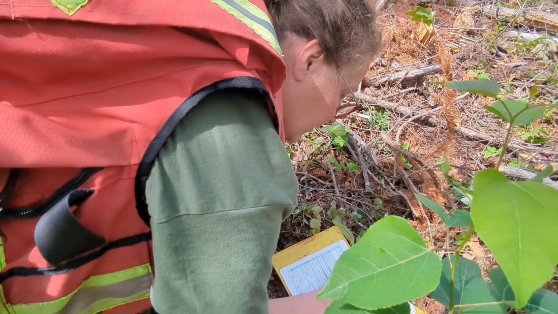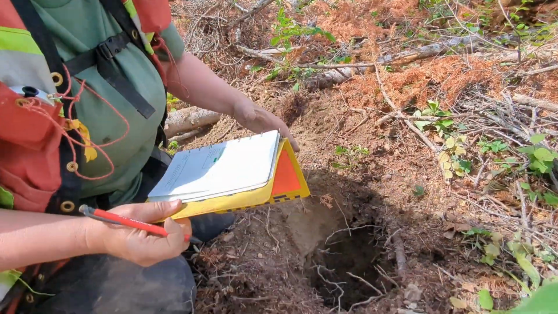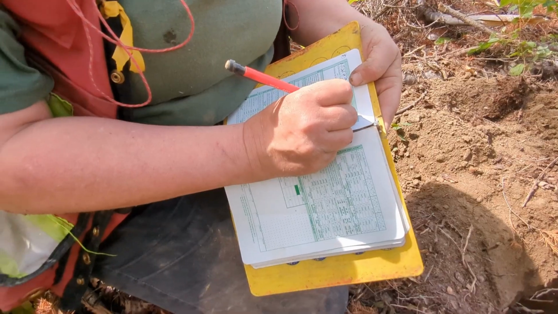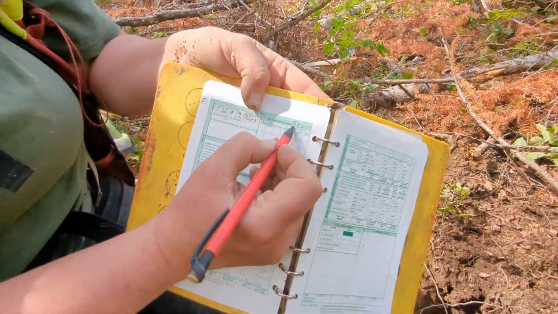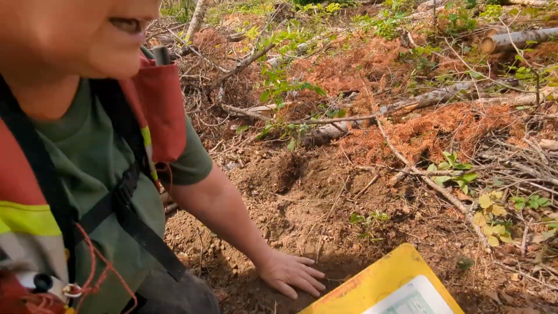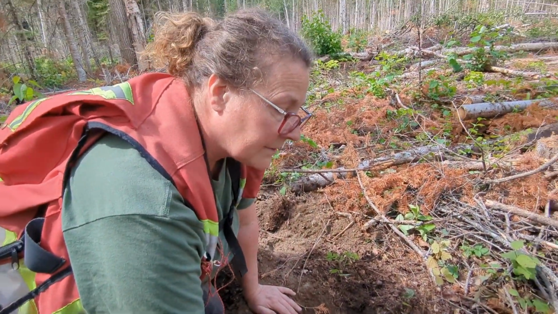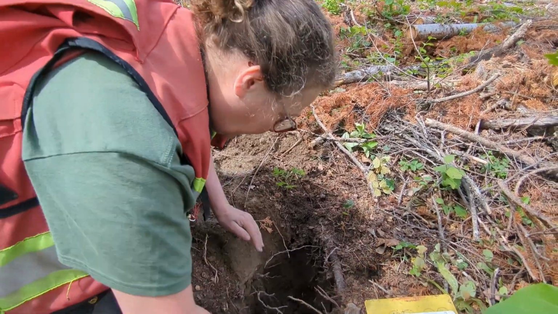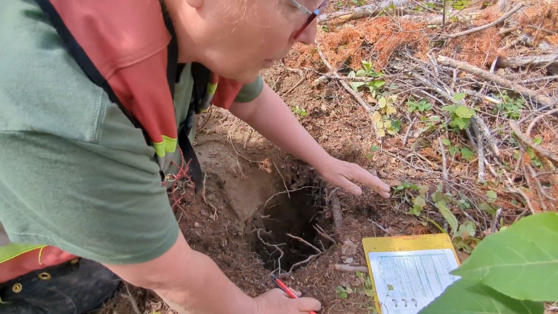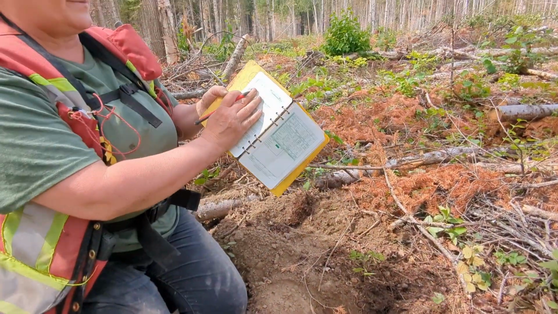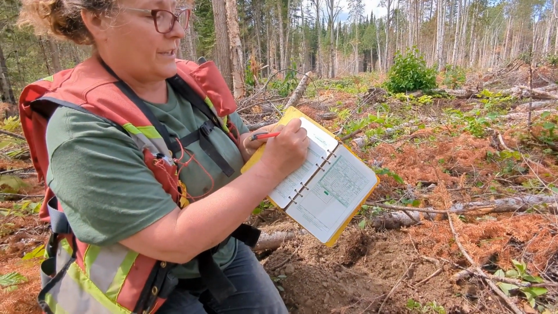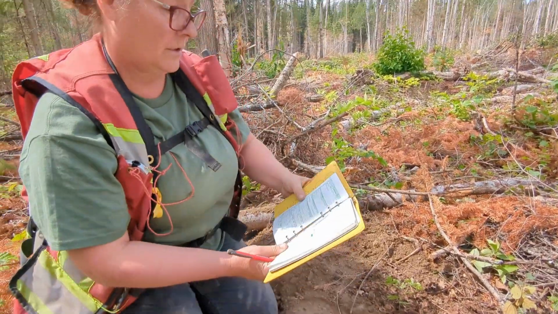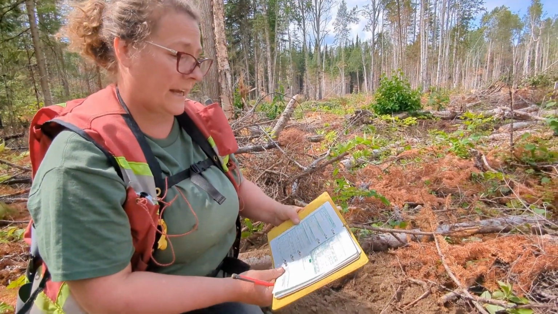You're not always going to get down to 60 centimeters. Okay, 37 centimeters, and that's where you put it. I'm sorry, my handwriting's so terrible. That's the total depth of your soil pit. The rooting depth is right to the bottom, 37 centimeters. I've got 37 plus, because I do have a root coming right up.